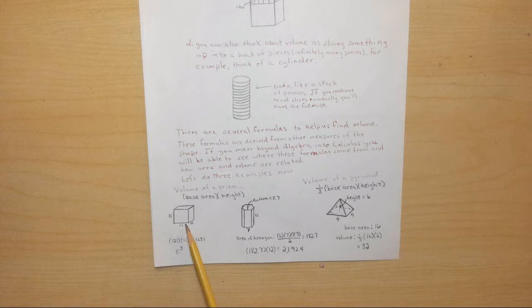This one in particular is a square base, which we call a cube, since all the sides are the same, I can just cube the side, and that will give me my volume of my prism, which in this case is 1331. If this was rectangular, of course we wouldn't use the cube, we would just use the length times the width, and then multiply that by the height.